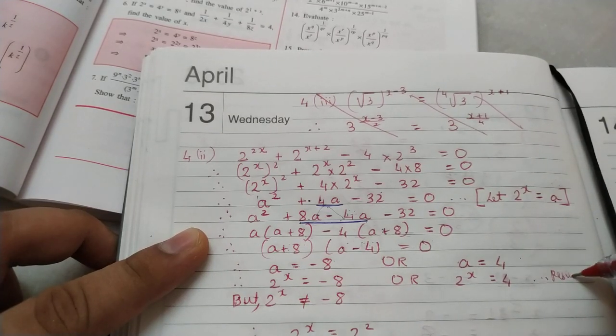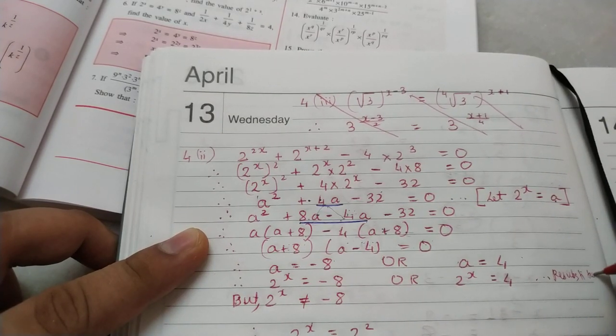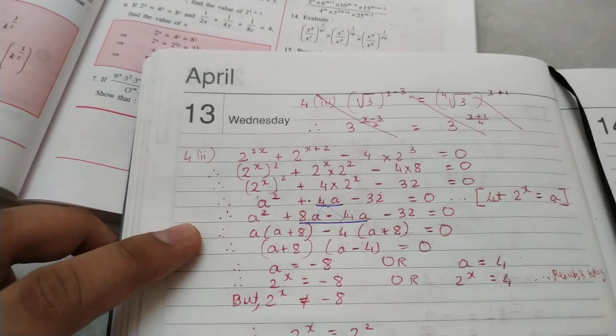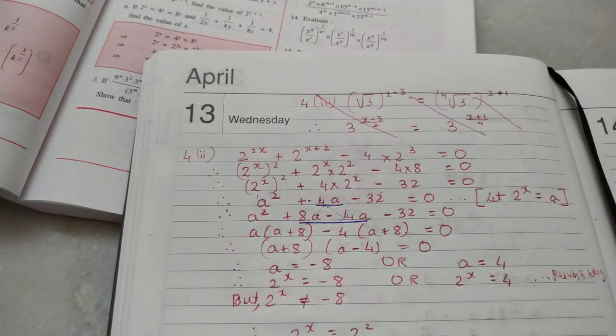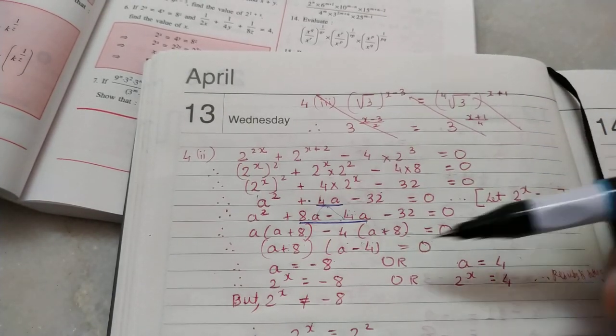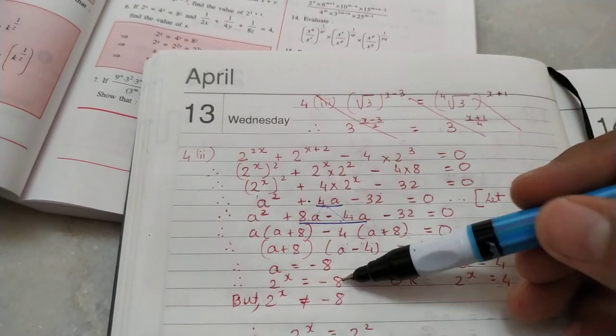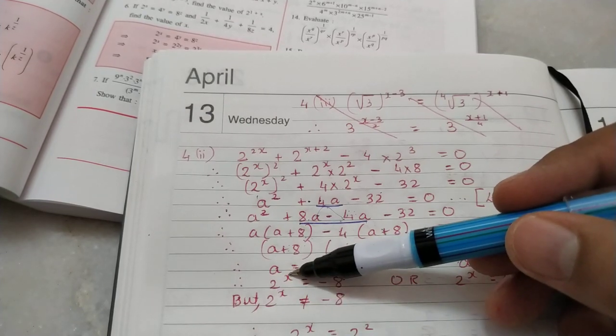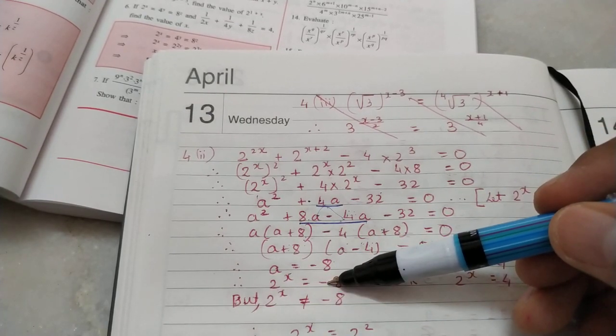resubstituting. It is necessary to write these statements. So I get 2 raised to x is equal to minus 8 or 2 raised to x is equal to 4. Now this is an impossibility. 2 raised to any number cannot give me a negative answer. It's not possible.